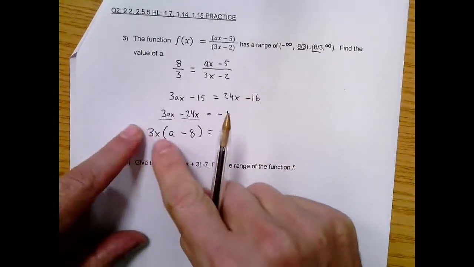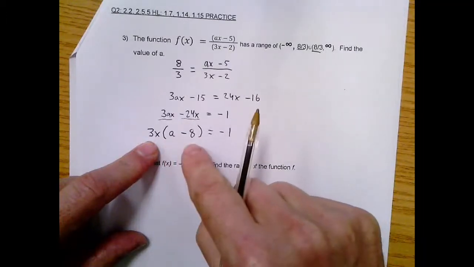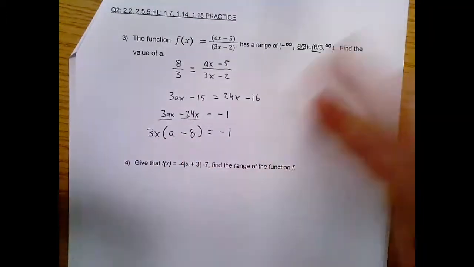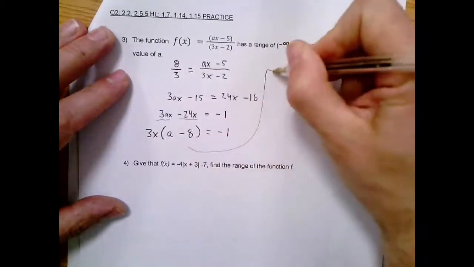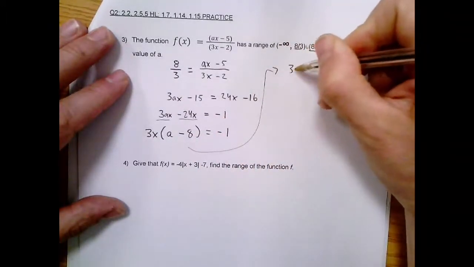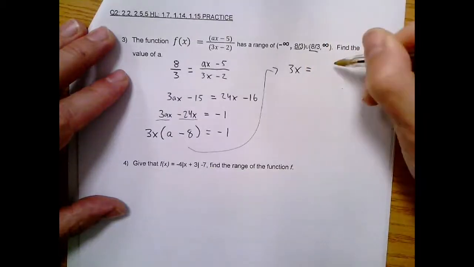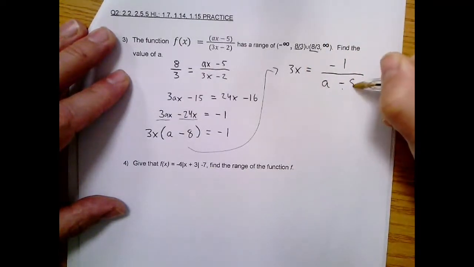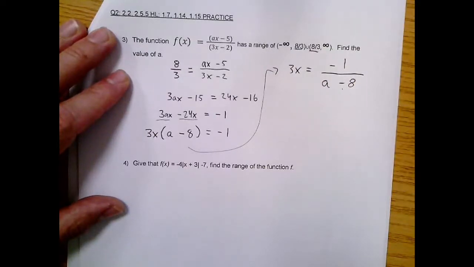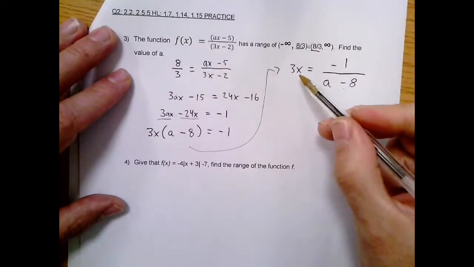I have 3x multiplied by a minus 8, so the opposite of multiplying by a minus 8 is dividing by a minus 8. So now we have 3x equals -1 divided by a minus 8. Okie dokie. Almost got x all by itself.